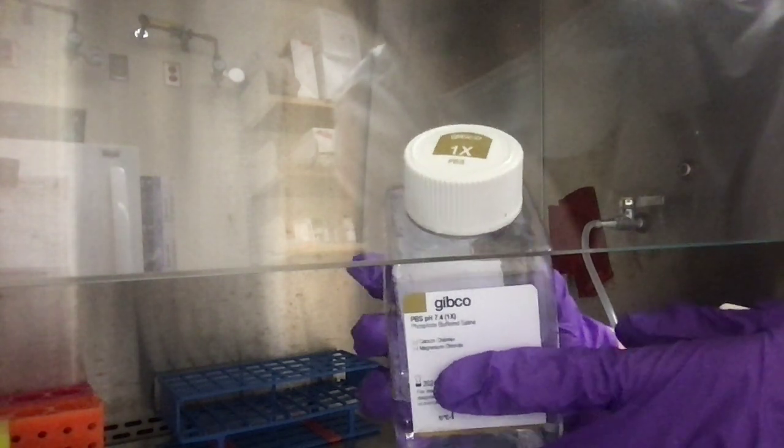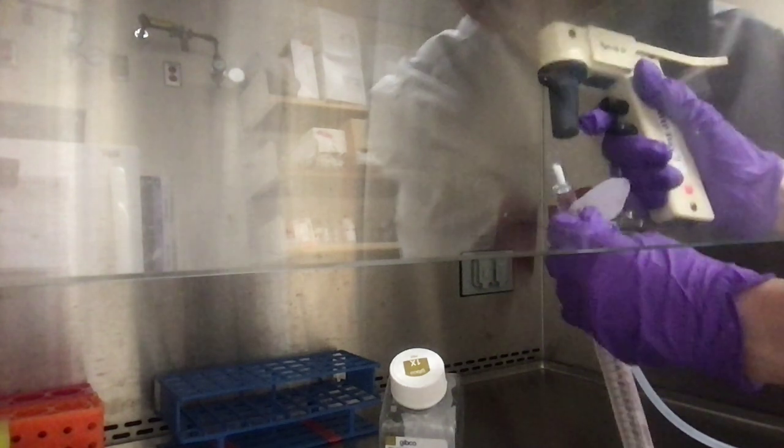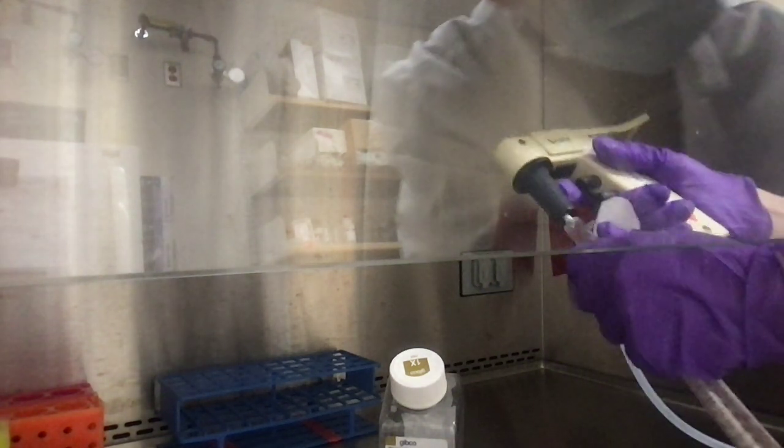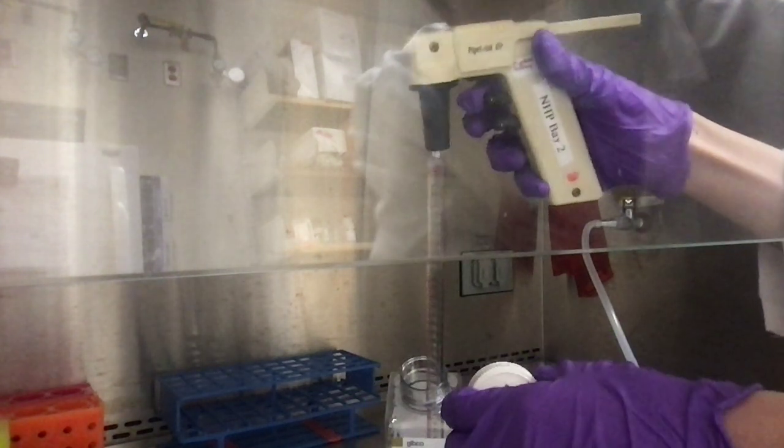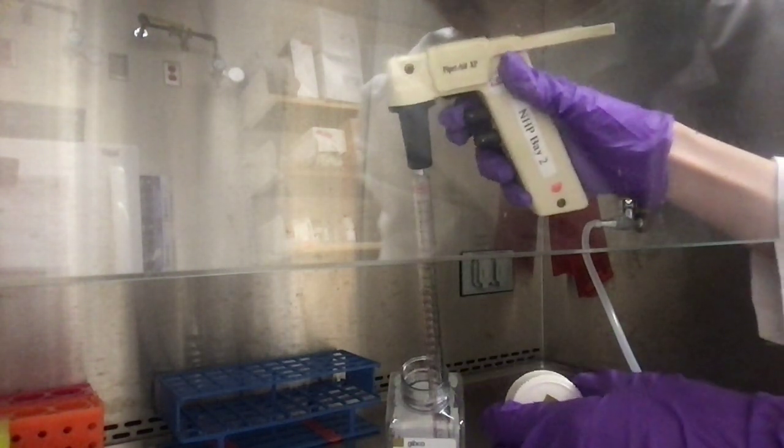I also sprayed this container of PBS, which is phosphate buffered saline. It's a common medium. I'm just going to open it. I'm going to keep the lid on because I don't want to contaminate anything. What you can do with this is open up your pipette tip, insert it into the pipette, and then insert it into the container, press a button to draw up the solution.